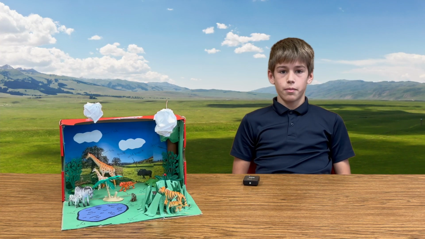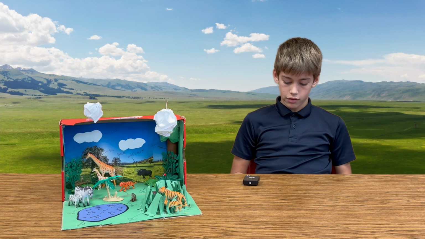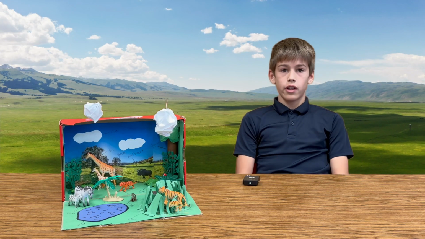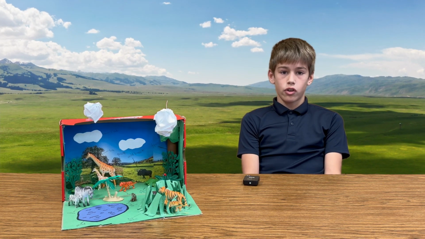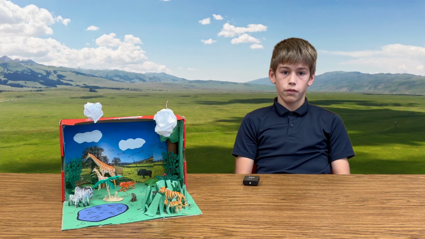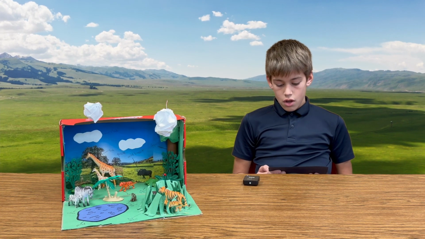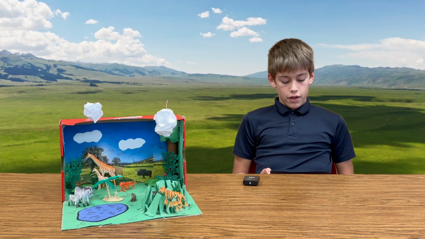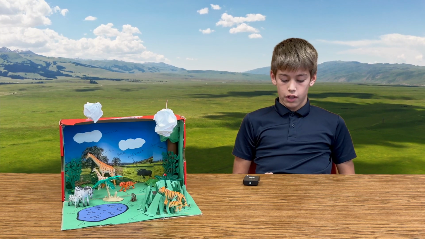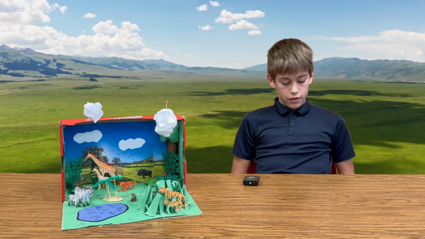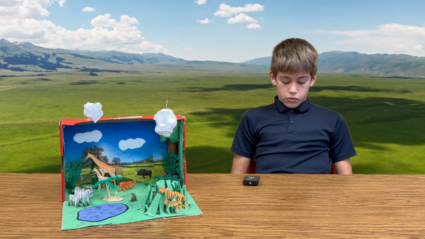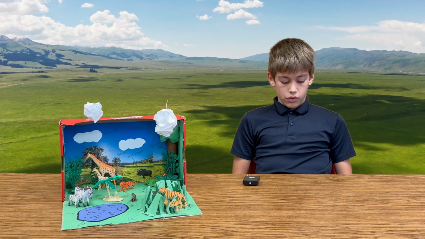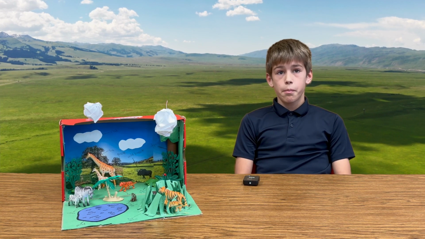My name is Tristan and my report is on the temperate grasslands. The grasslands get 20 to 30 inches of rain per year. They are found on every continent except Antarctica, and 1/4 of the world is covered in temperate grasslands. The temperate grasslands have long grass because it rains a lot there. All of the animals and plants need to adapt to the grasslands so that they can survive there. Some animals that live there are zebras, lions, cheetahs, and prairie dogs.